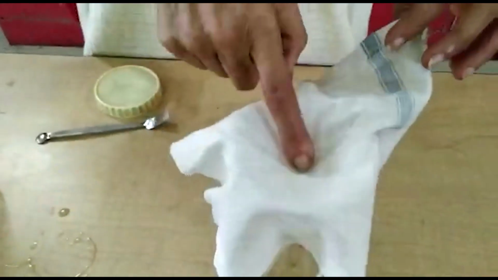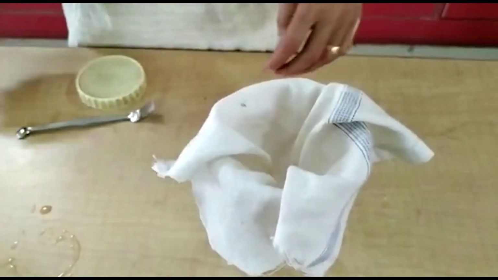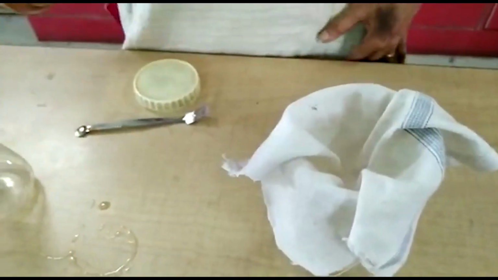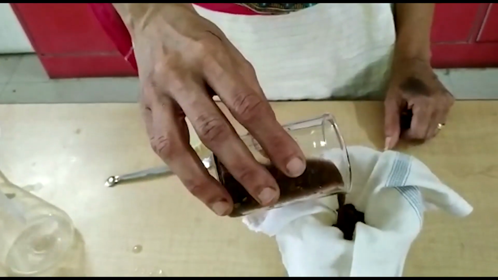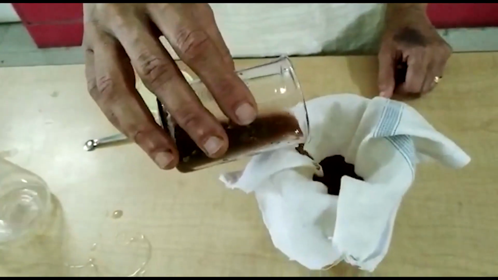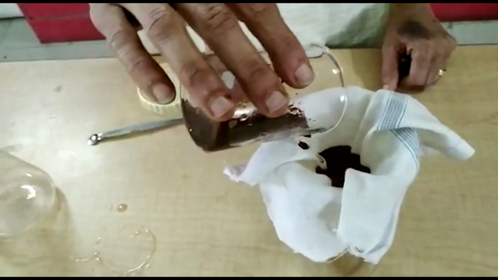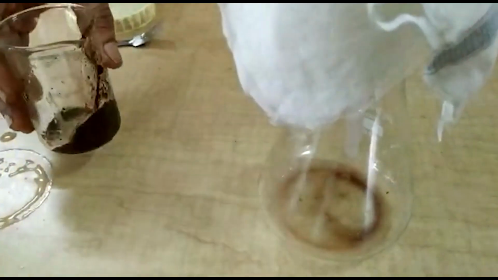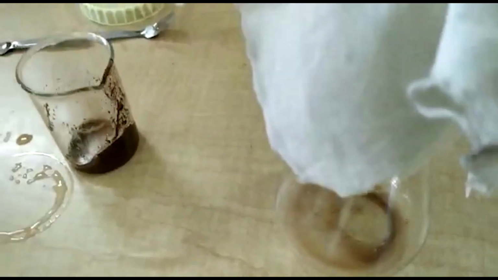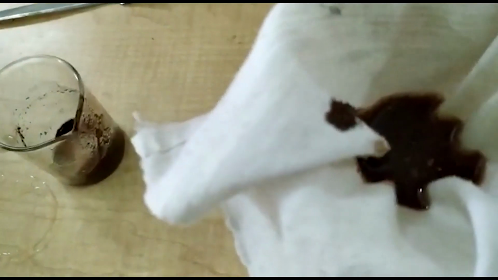We can also use a cloth for this one. Same muddy water, insoluble solids collect on this cloth and liquid is separate from the solids. Separation technique is filtration.